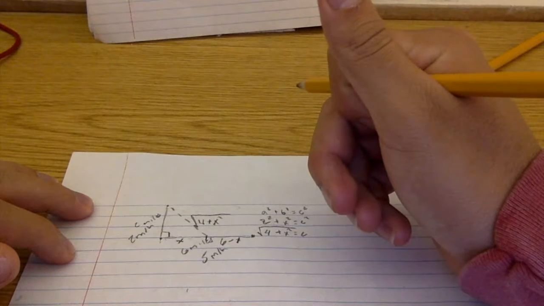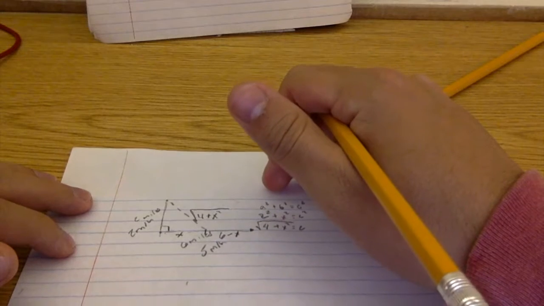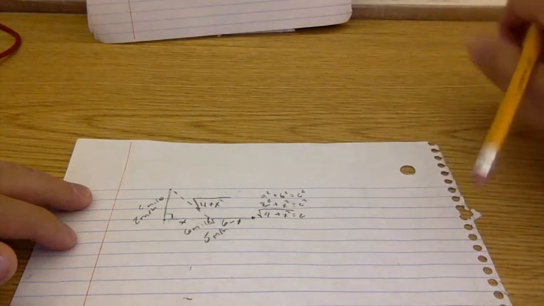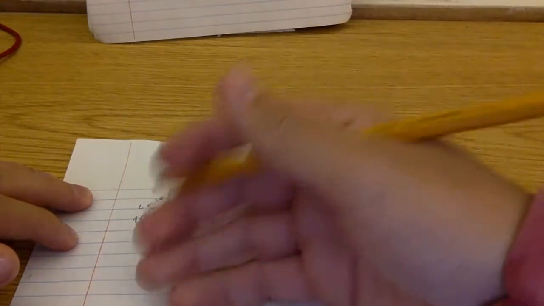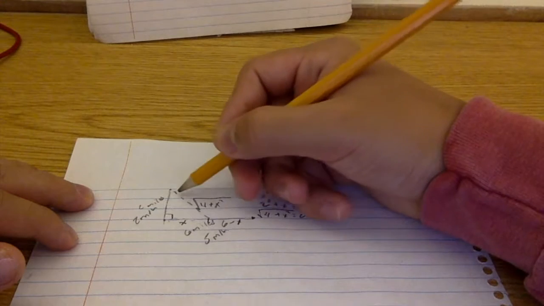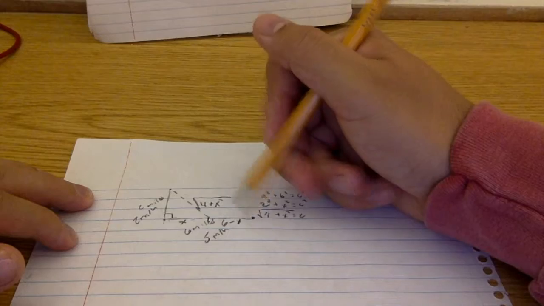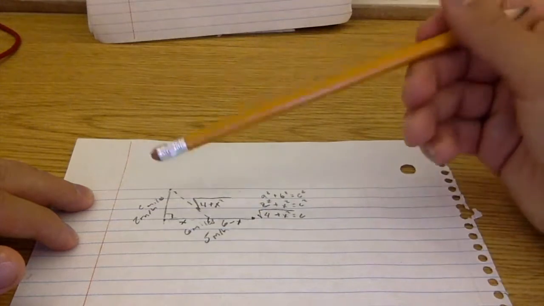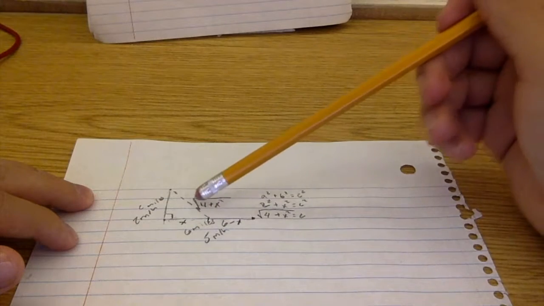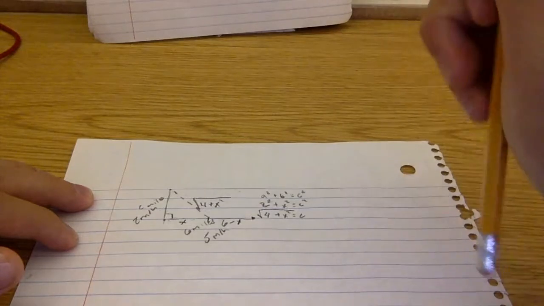Okay, so now we're going to have to find time, and for time we're going to have to use the distances that we got. So since she will be rowing the distance of c and walking the distance of 6 minus x, we're going to have to discover the time that it takes for her to row the distance of square root of 4 plus x squared and walk 6 minus x.